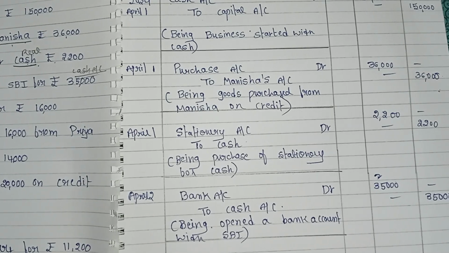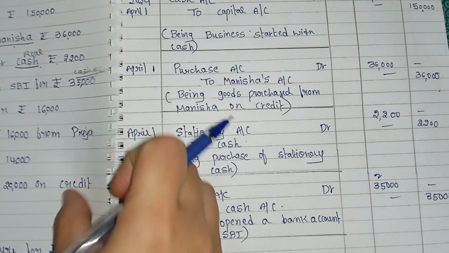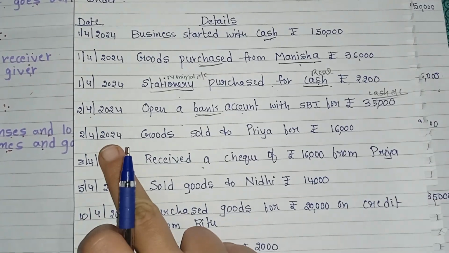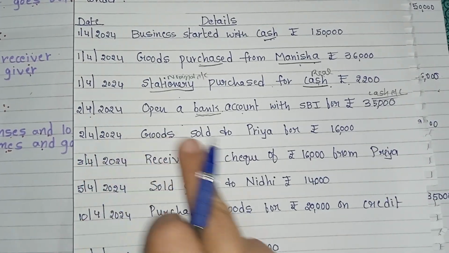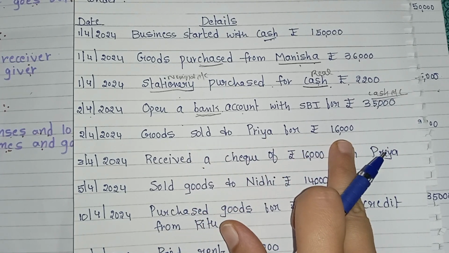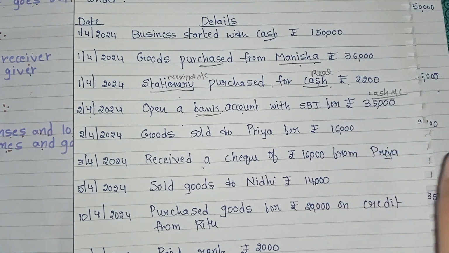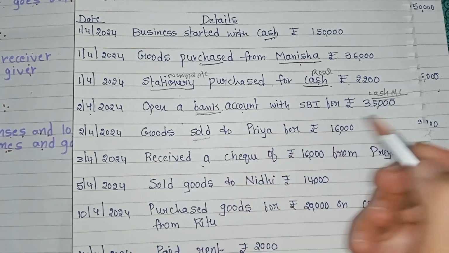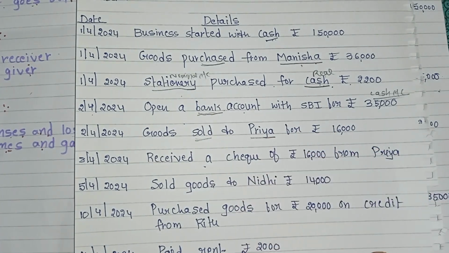Okay. Afterwards, next transaction is on the same date, that is 2nd April, goods sold to Priya for rupees 16,000. See, now identify the two types of accounts. So accounts involved are goods sold to Priya: first one is sales account and second one is Priya's account.